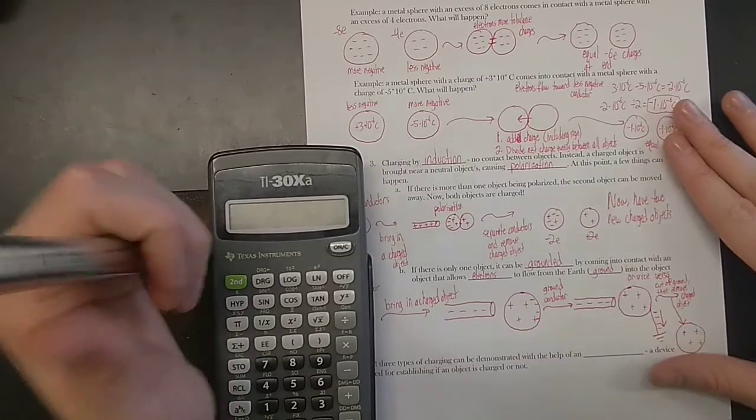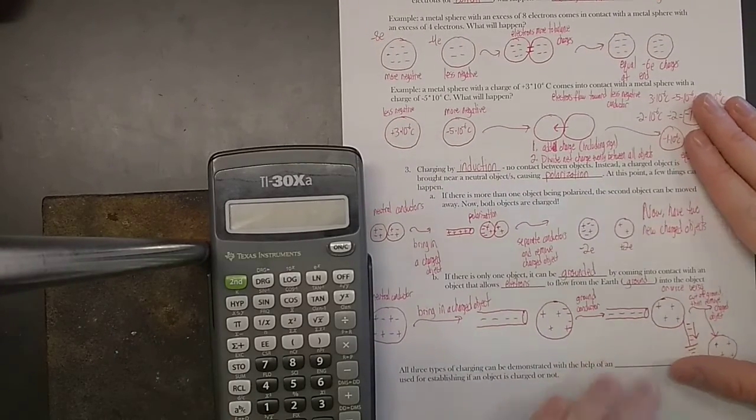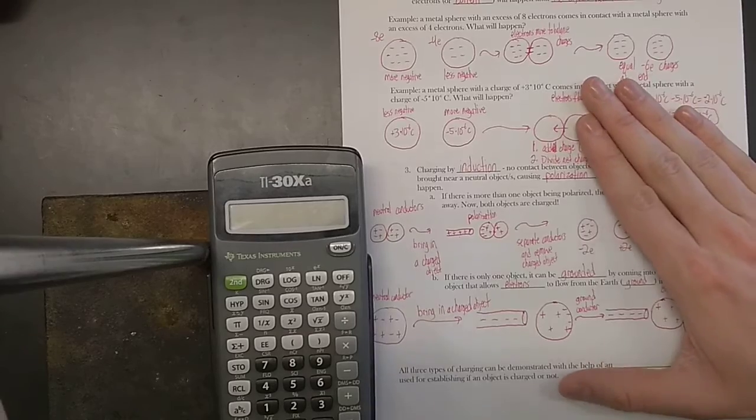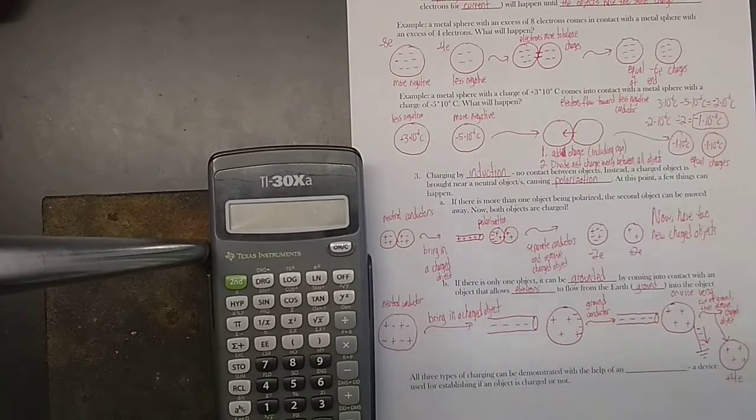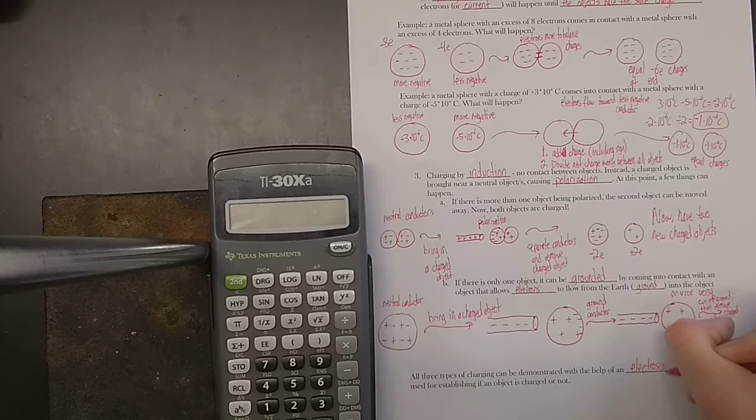All of these different types of charging methods can be demonstrated with the use of a special tool called an electroscope. An electroscope is a device used for figuring out if an object is charged or not. I'm not sure we're going to be able to do this in class. I can at the very least demonstrate it for you, but before I do that, I'm going to show you this simulation. This is more or less what an electroscope looks like.